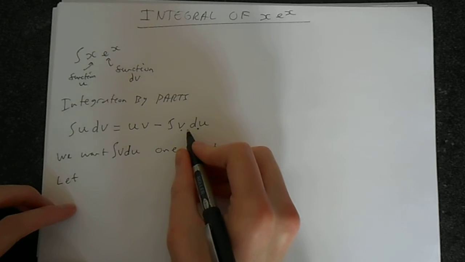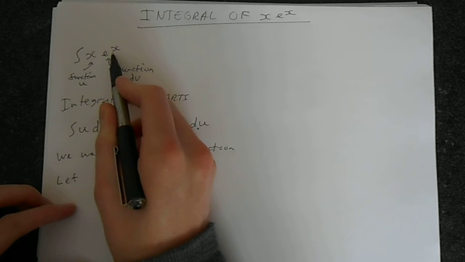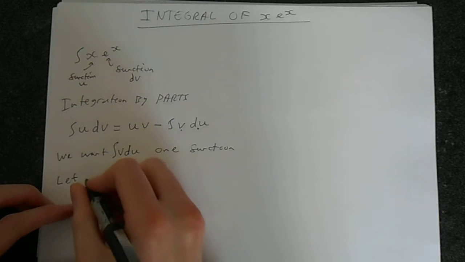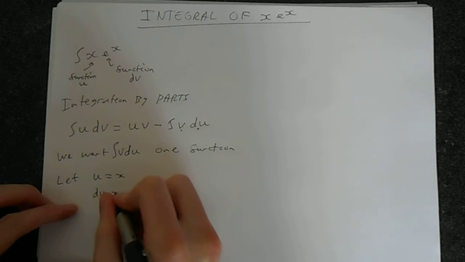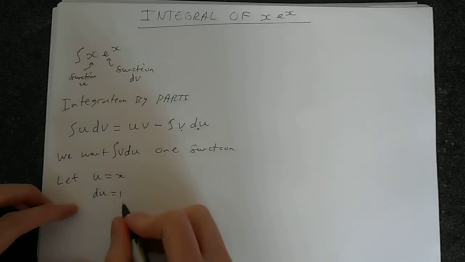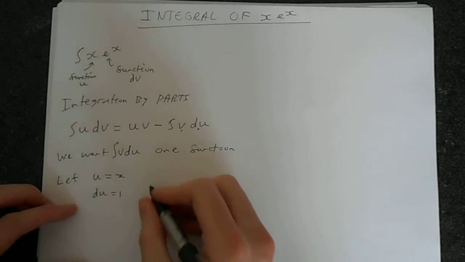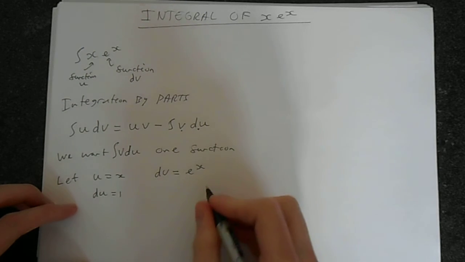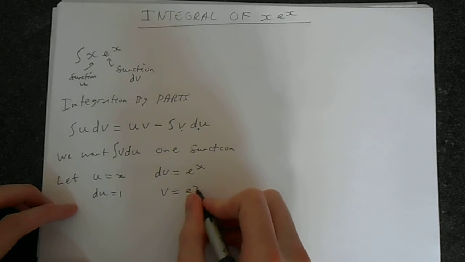So let's think about this. If we let u be e to the x and we take the derivative, we're going to get e to the x back again. So that's no use. So let's let u equal x. That would make du equal to 1. The derivative of x is of course 1, and that leaves this as dv. And what's the integral of this? This is of course just e to the x.